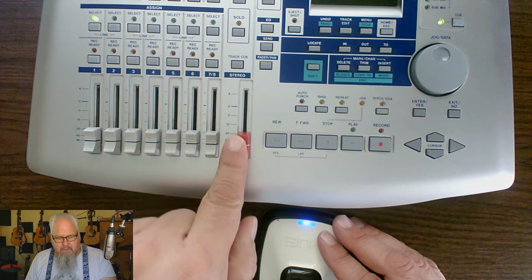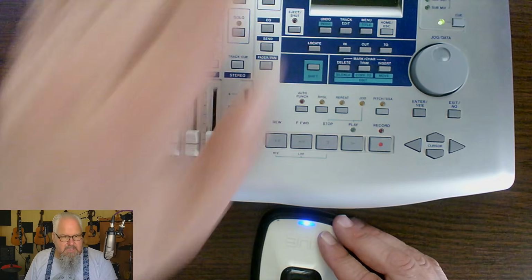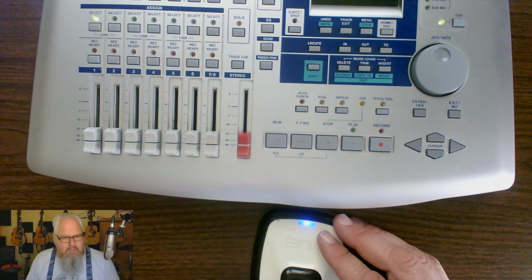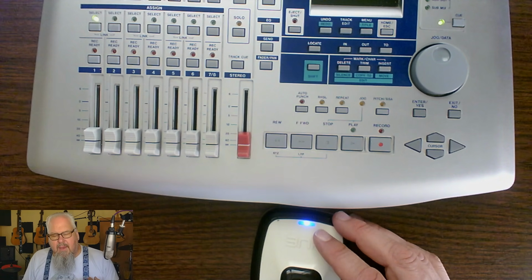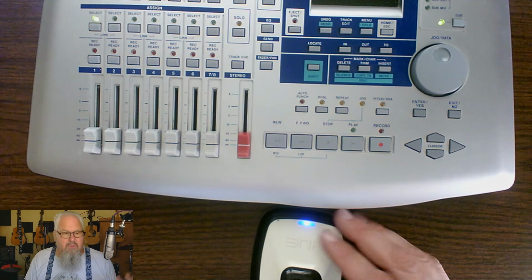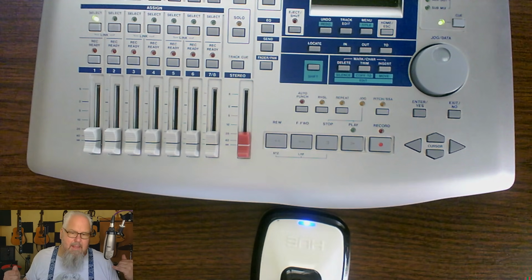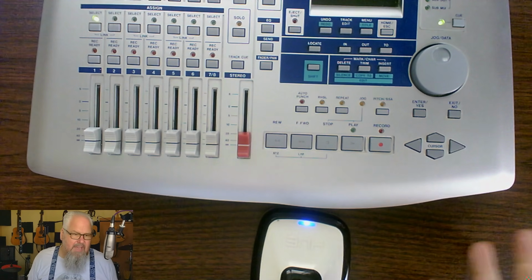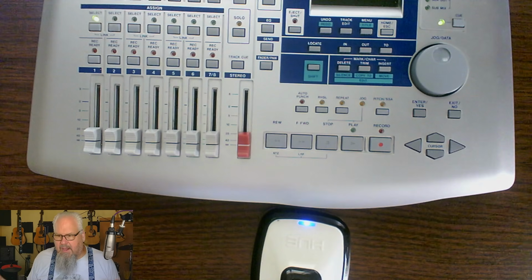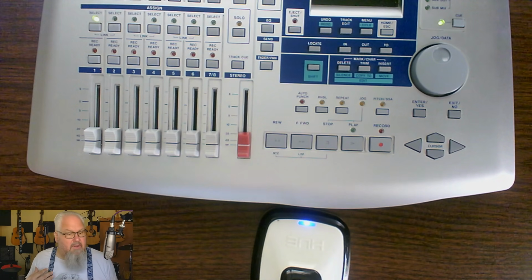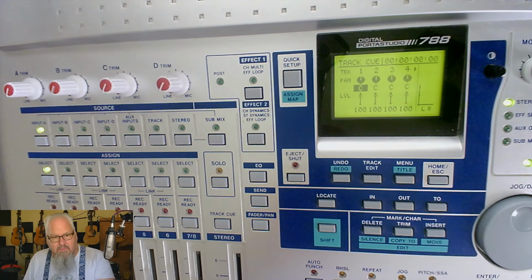And it is meant for you to output your sound to record on, say, and I'm going to get really old here, a cassette, a CD, into your computer, which is generally how I do this. So that is what that is for.